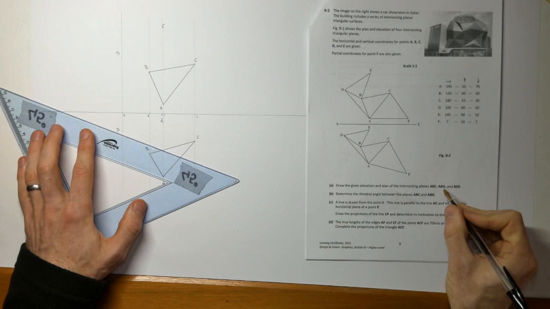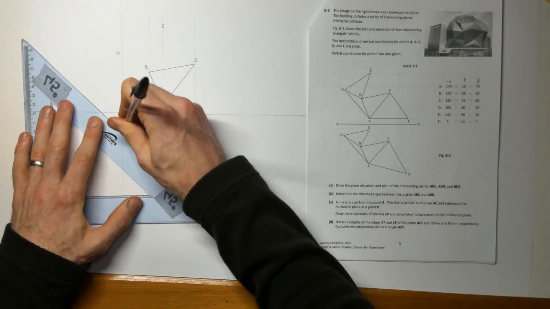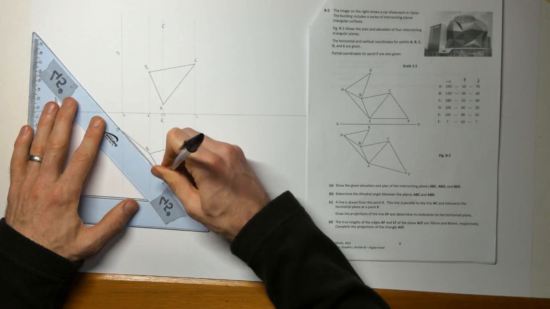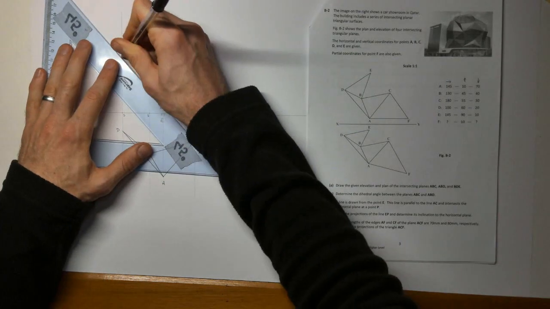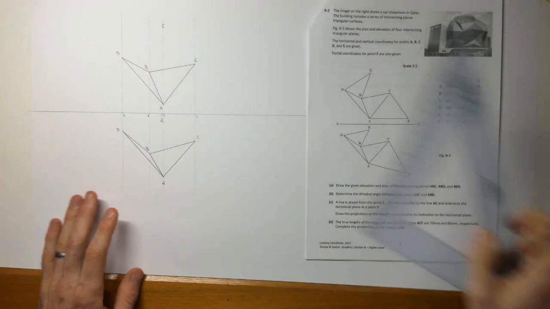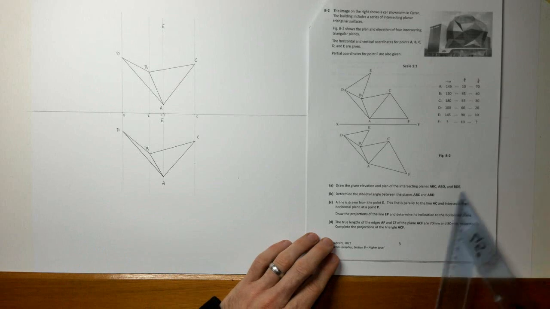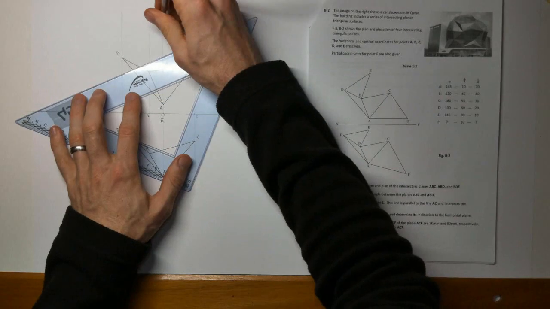We want ABD, B to D, it's that plane, and in elevation, okay, and then BDE, so BDE.